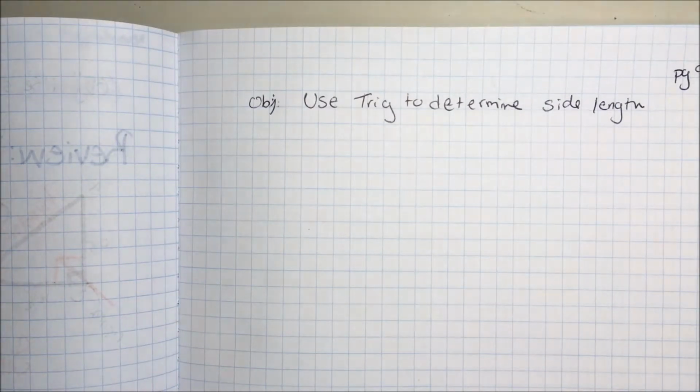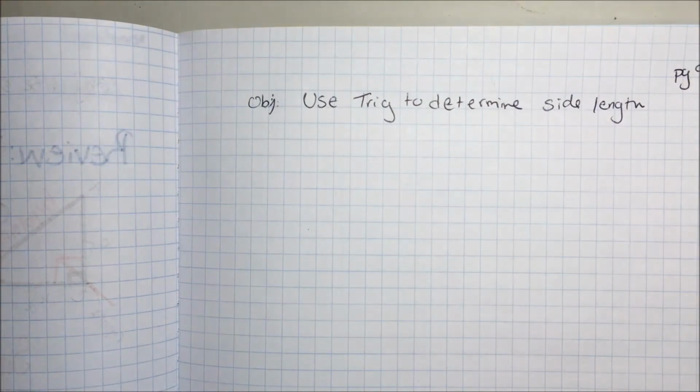We need red and blue for our colors today. Make sure I have both of those. And we should be good to go. All right, so this is your first glimpse into what trigonometry is. And trigonometry is pretty sweet. Okay, there's a few little vocabulary words that we need to know.